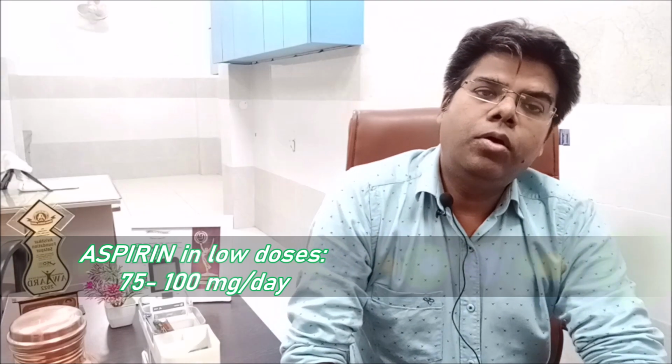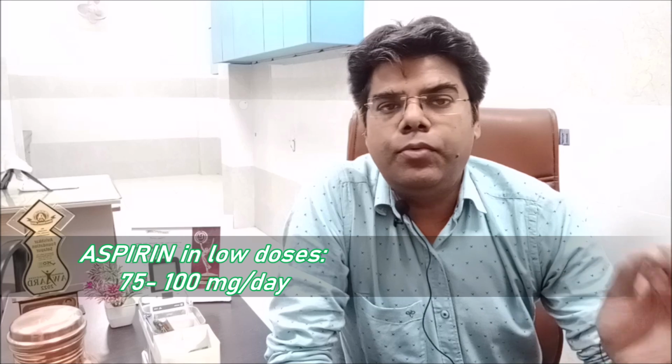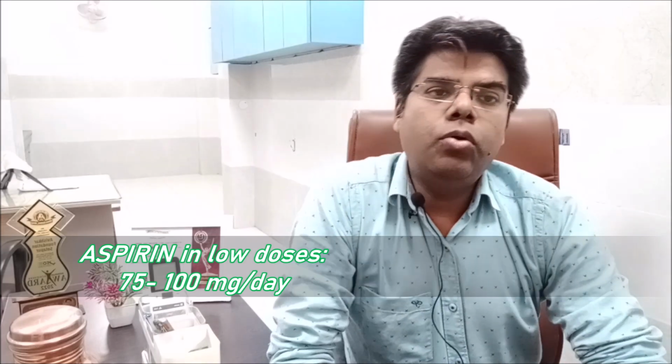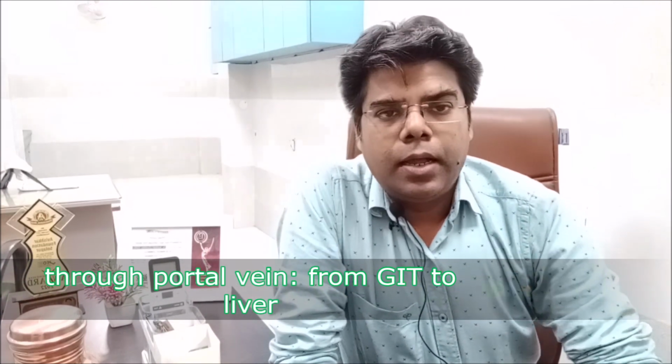Hello friends, when we give aspirin in low doses, here meaning 75 to 100 mg per day, it is absorbed by the GIT, primarily by the stomach and small intestine, and then first of all through the portal vein it goes to the liver. And as we know, the portal vein connects the GIT, that is stomach, intestine, spleen, pancreas, to the liver.